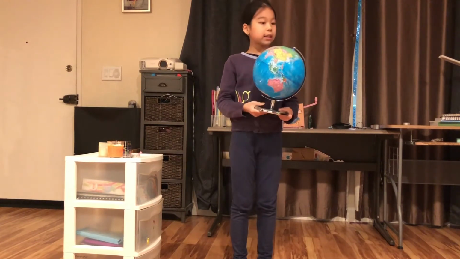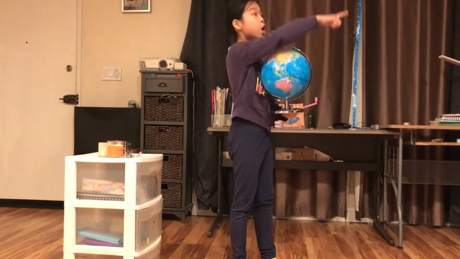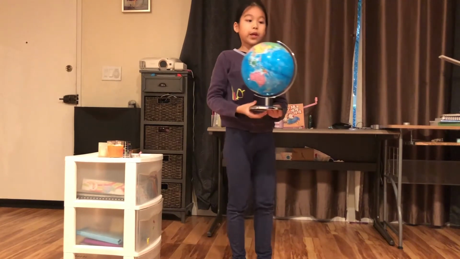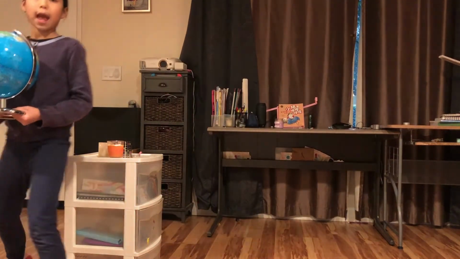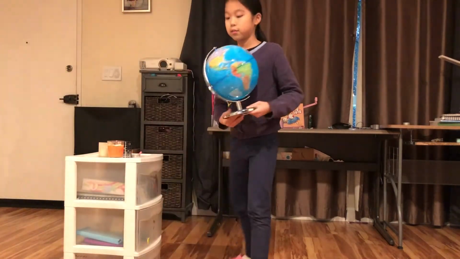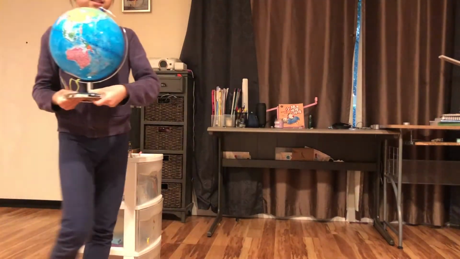Also, the axis is pointing one face. It only points over here to the black shelf. So when we turn, it always faces one side. And it does not go like this. Nope, not like this. It only is like this.